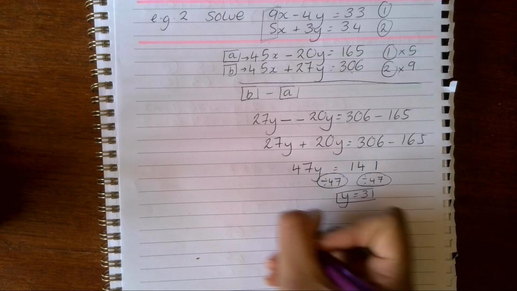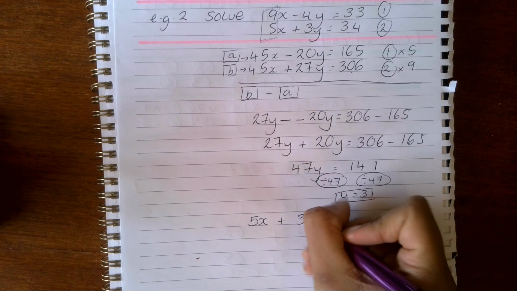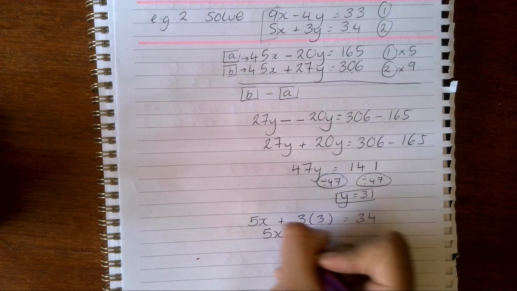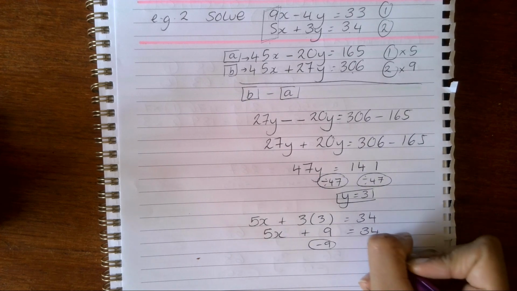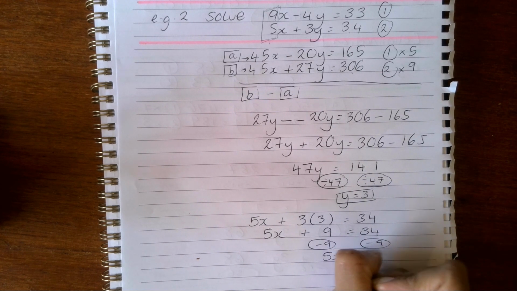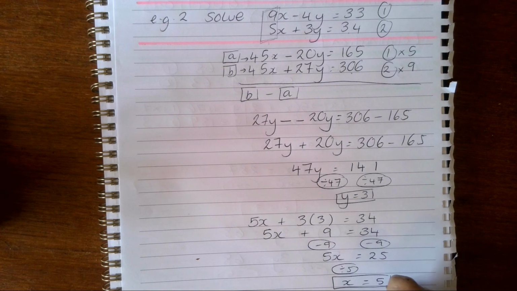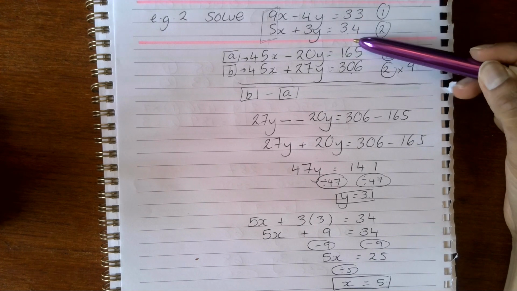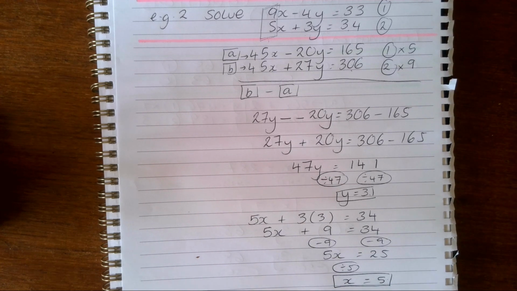So plugging that back into 2, 5x plus 3, and then I've just found y to be 3, equals 34. And then you solve. So 5x plus 9 equals 34. And then I'm going to take 9 away from both sides. 5x equals 25. I'm going to divide both sides by 5 to get x equals 5. And again, plug y equals 3 and x equals 5 into each equation to hopefully generate the correct answer. Okay, so that is solving via elimination.